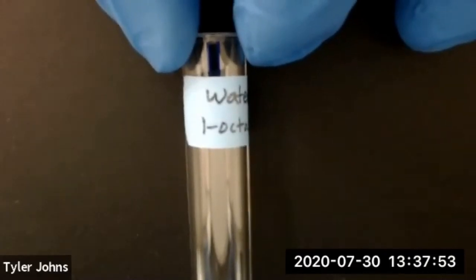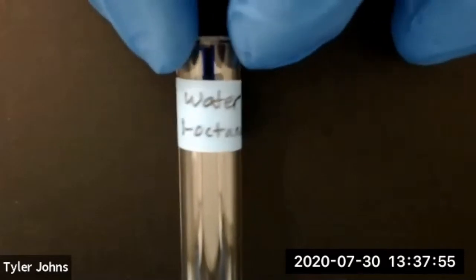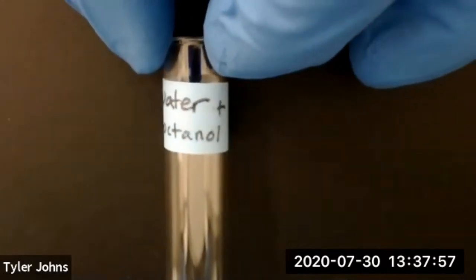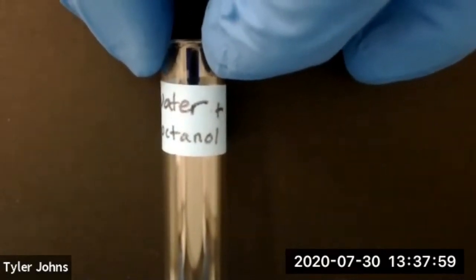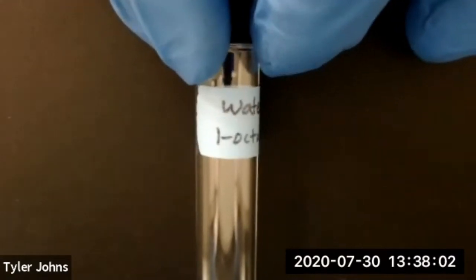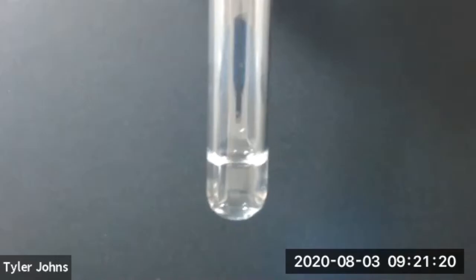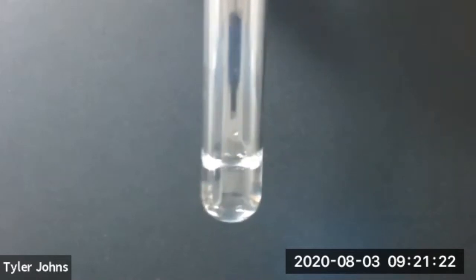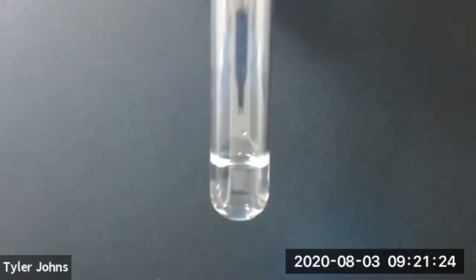The first alcohol that we're going to look at is 1 octanol, and we're going to add it to water dropwise. We'll now add 20 drops of 1 octanol to our deionized water.